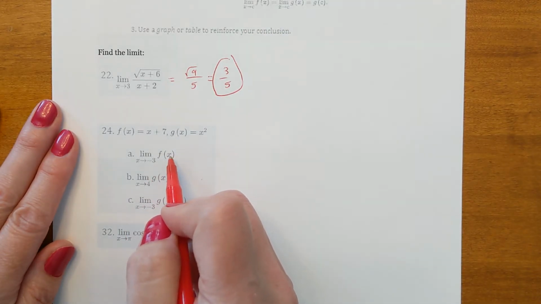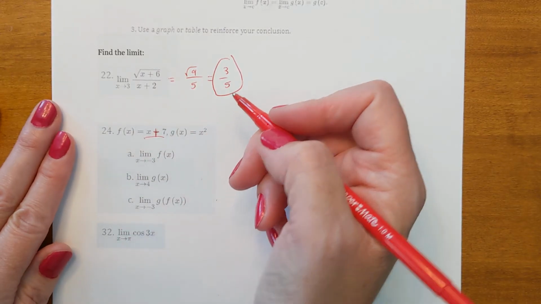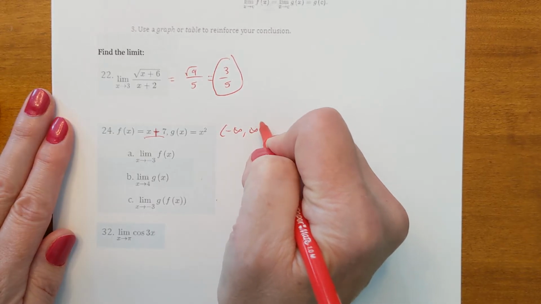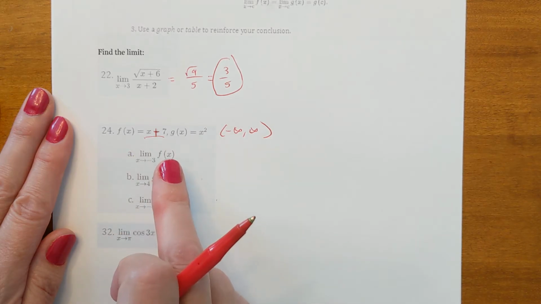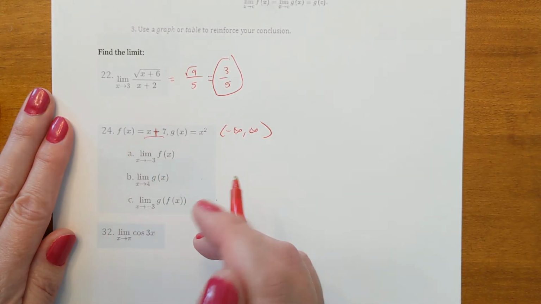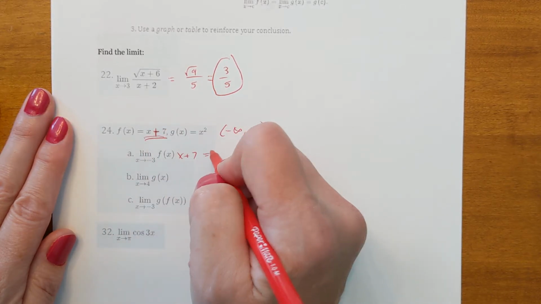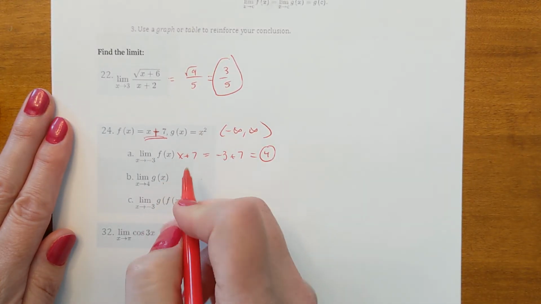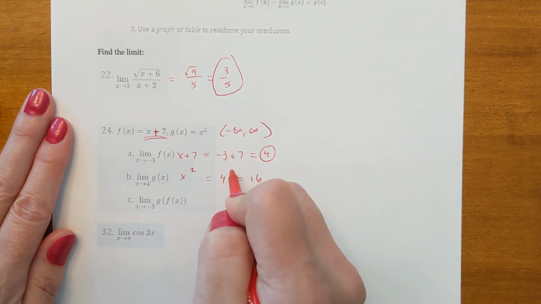The next one here, f of x is x plus 7, and g of x is x squared. Neither one of those is undefined at any number. Both of them have a domain from negative infinity to infinity, so you can plug in any number you want for x. When you plug in -3 for f of x, which is x plus 7, you get -3 plus 7, which is 4. For g of x, it's x squared, so plugging in the number 4, you get 4 squared, 16.